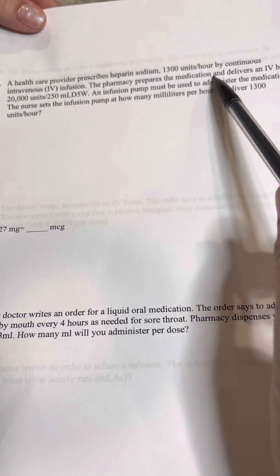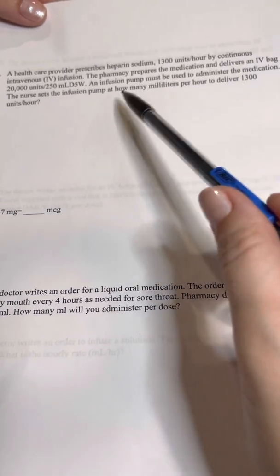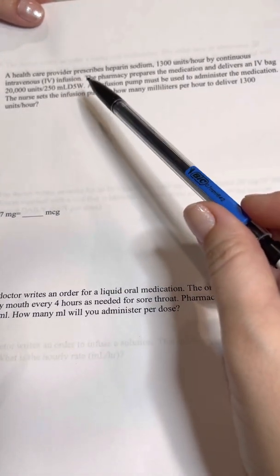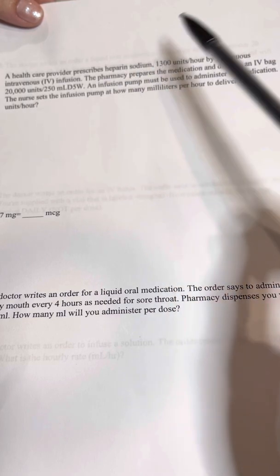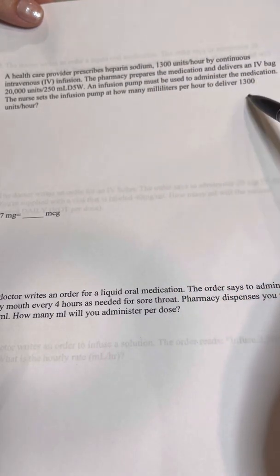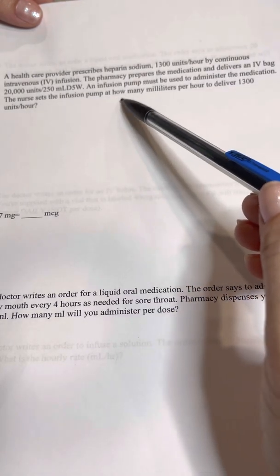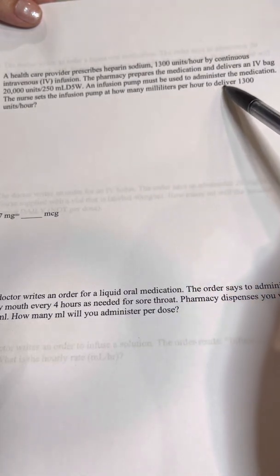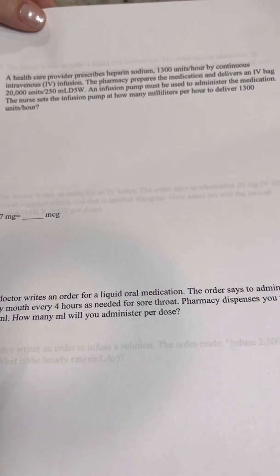The pharmacy prepares the med and delivers an IV bag of 20,000 units in 250 mLs of D5W. An infusion pump must be used to administer the medication. The nurse sets the infusion pump at how many mLs per hour to deliver 1,300 units per hour?